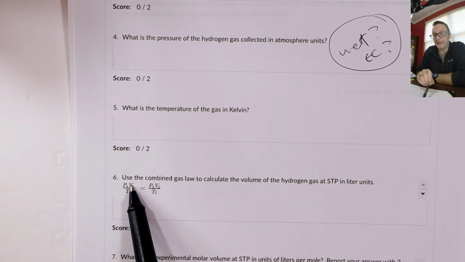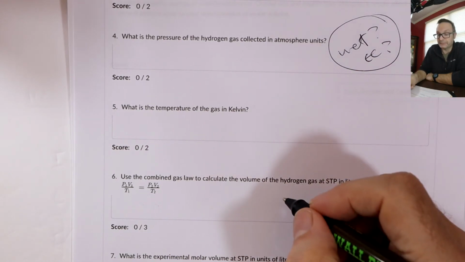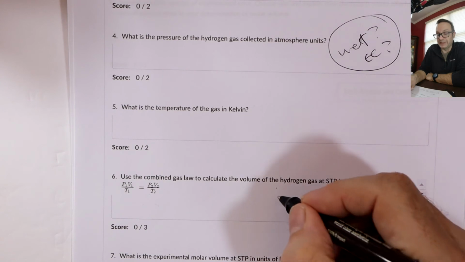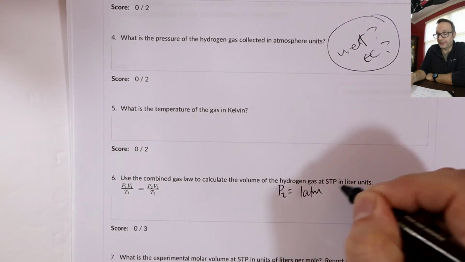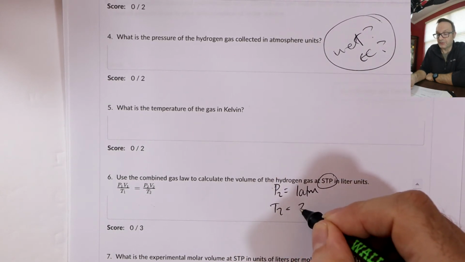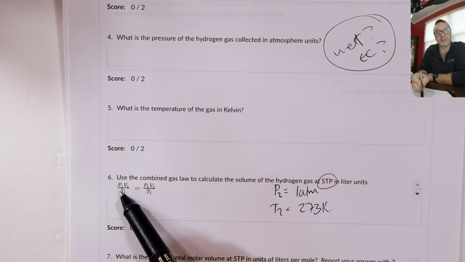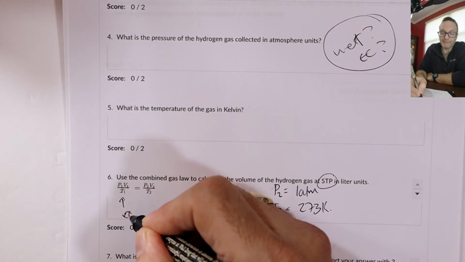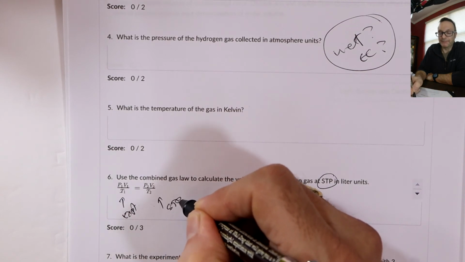Okay, now, here's the combined law. So STP, we'll call that condition 2. So P2 is 1 atm, that's STP pressure. T2 is 273 Kelvin. And condition 1 is your experiment. So that's the experiment, and that's STP.